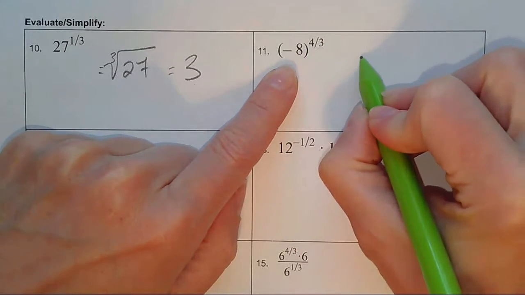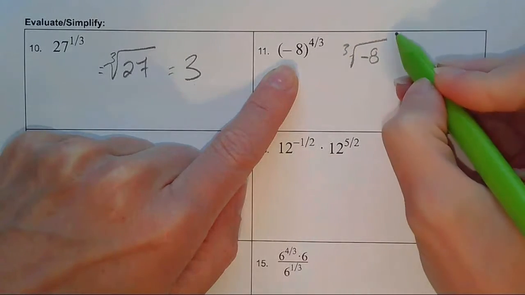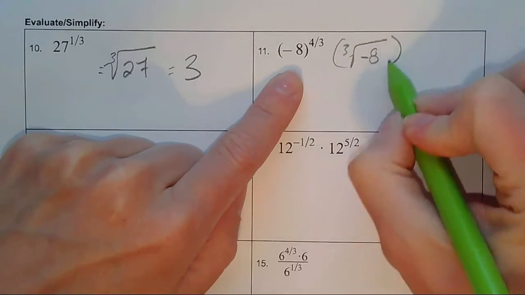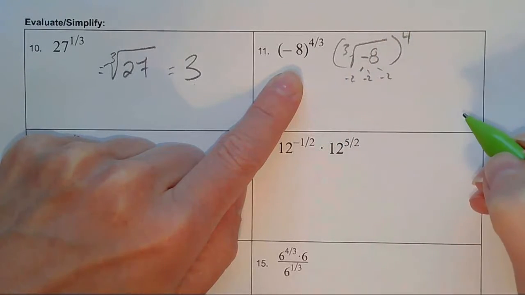You could do it a couple different ways. My base is -8, cube root, and then decide, do you want the 4 on the inside or the outside? Well, I know that -8 actually is a perfect cube. It's -2 times -2 times -2.